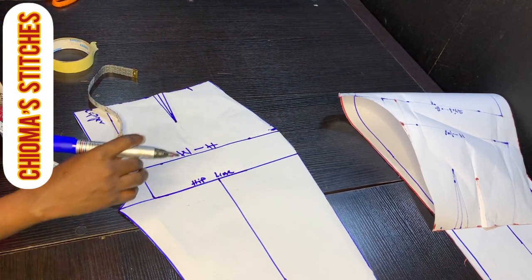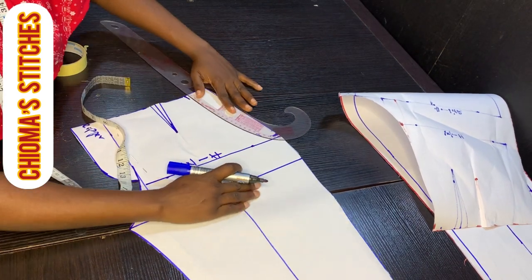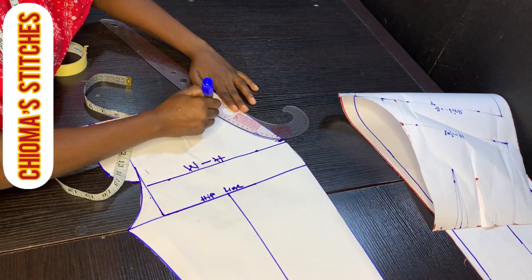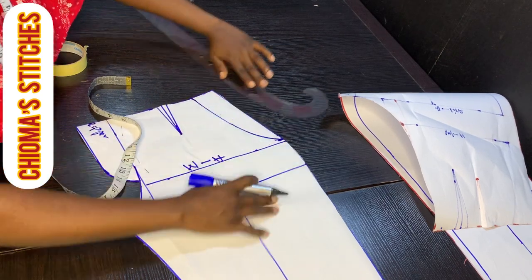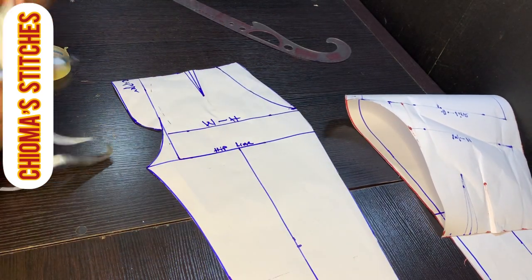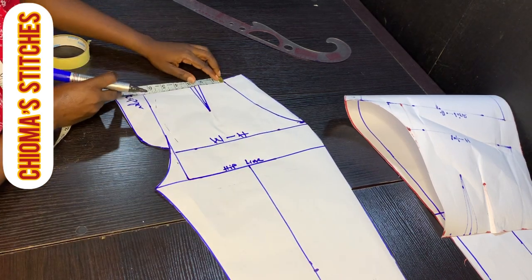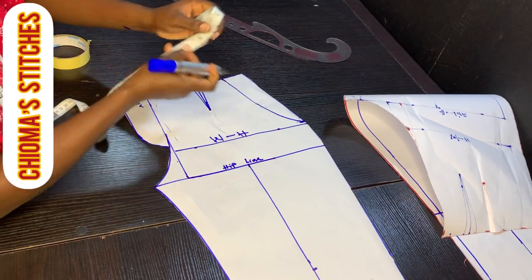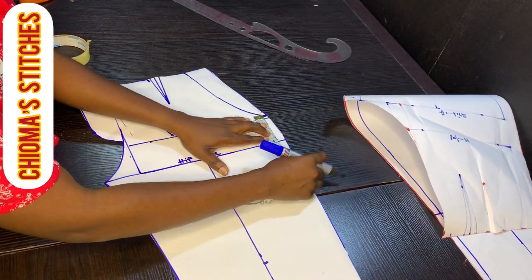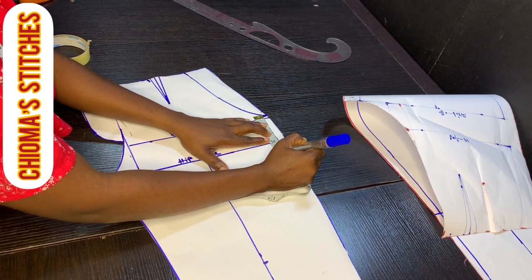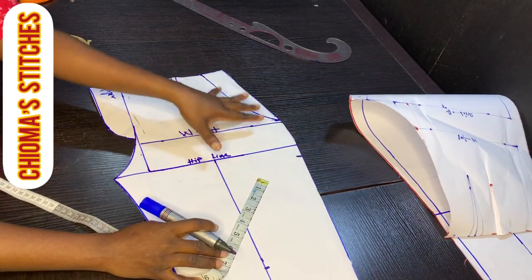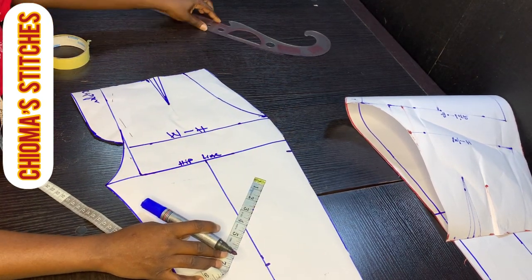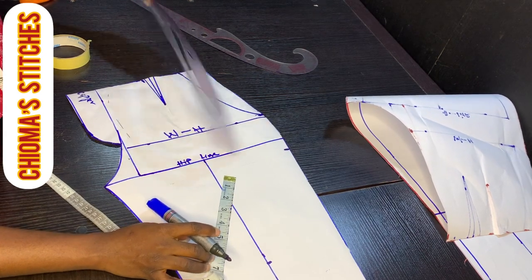And then use your curved rule to connect these two places. To get the pocket bag, you just come here, ignoring that, and mark 3 inches from here. Come down here, mark 4 inches. This pocket fitting is not standard, but if you use this method, it will just sit on your hip. It will not come down too low. So it works perfectly, unless you do not want that, in which case you can always work around it.